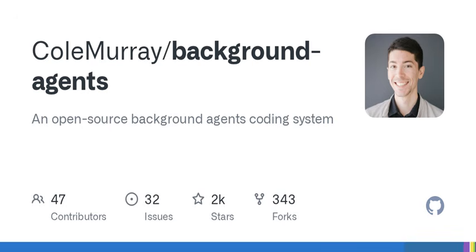Model support is multi-provider. You can choose Claude models from Anthropic, GPT and Codex models from OpenAI, or OpenCode models such as Kimi and Qwen. The OpenAI models are used through your ChatGPT subscription, so no separate API key is required. A full list of supported models and how to enable them can be found in the documentation.